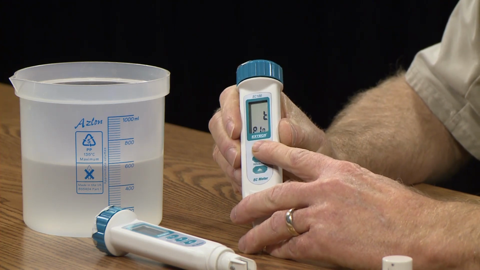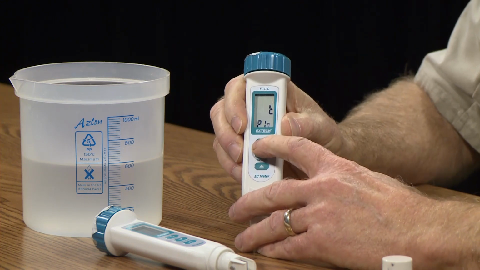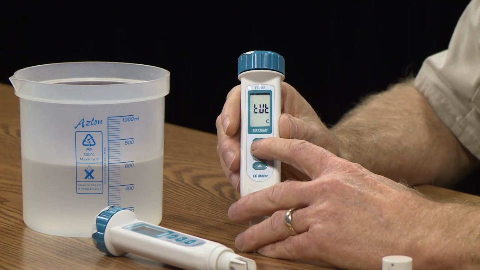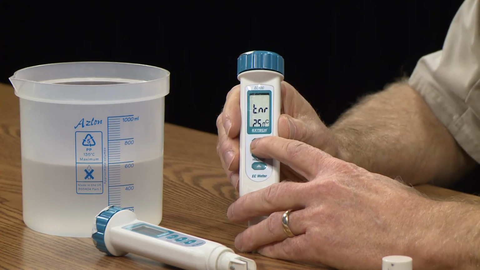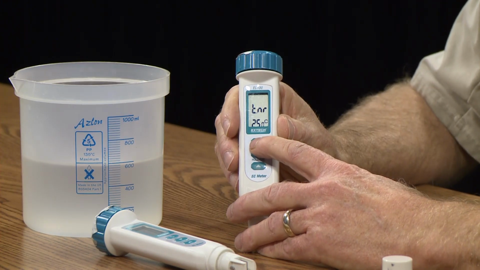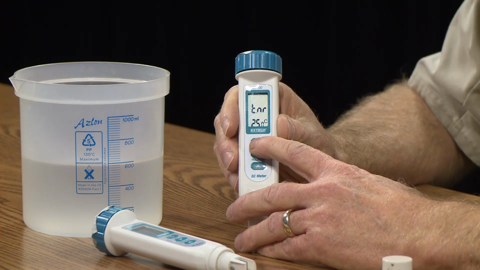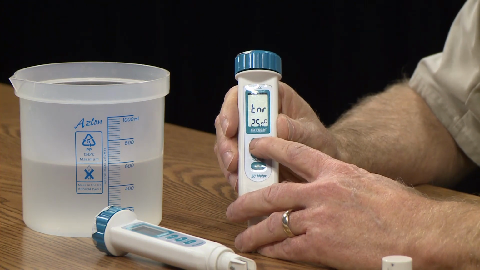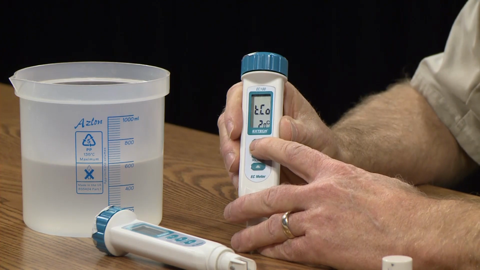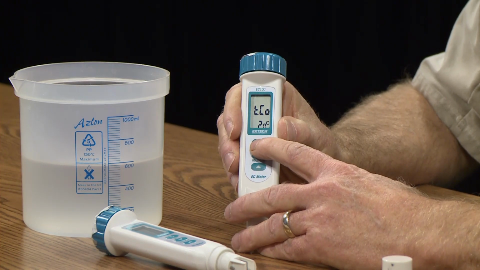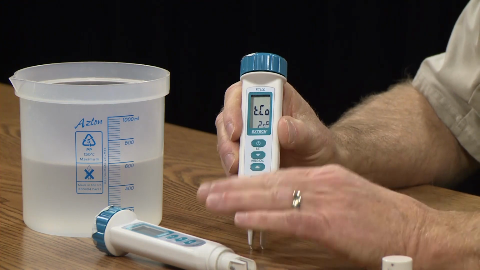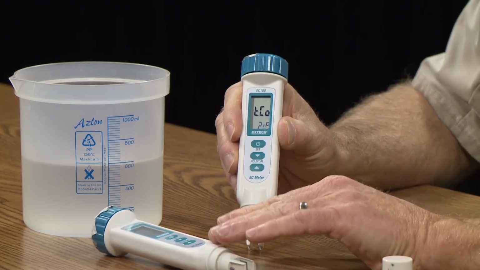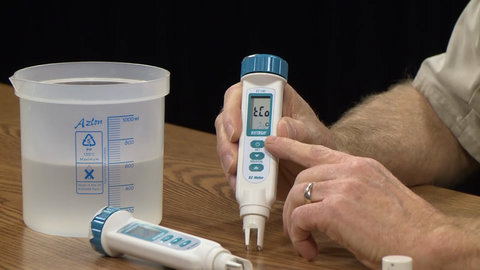So the next one, again, is, there we go, the unit change from centigrade to Fahrenheit. The next one is what specific temperature you're using. Again, 25 degrees. And then the next slide is 2.0, different from this other conductivity meter, which was 0.0. This is 2.0.